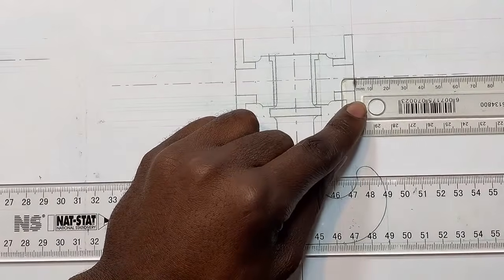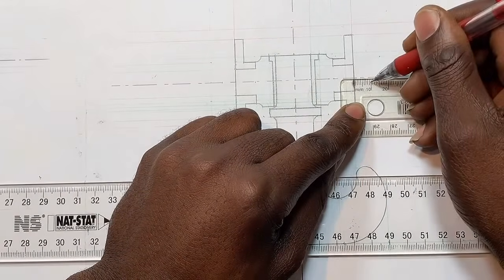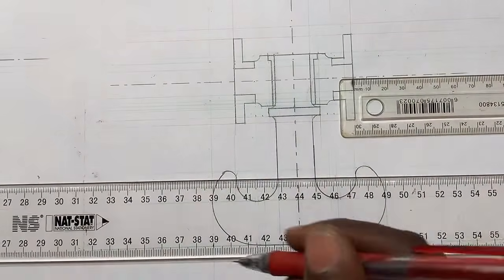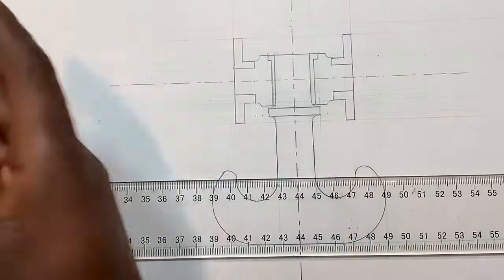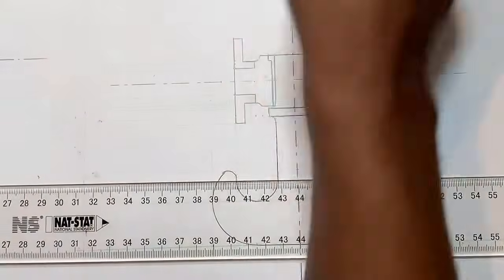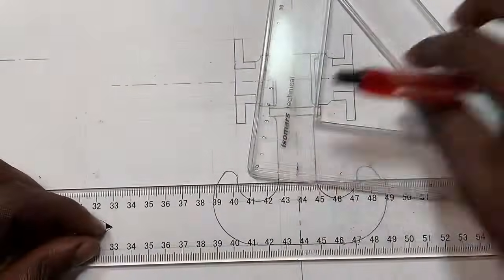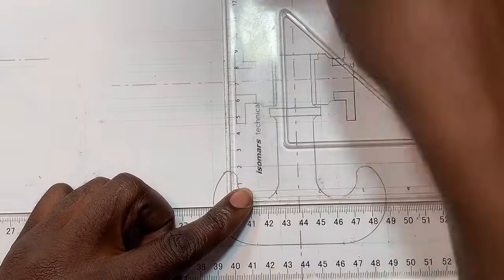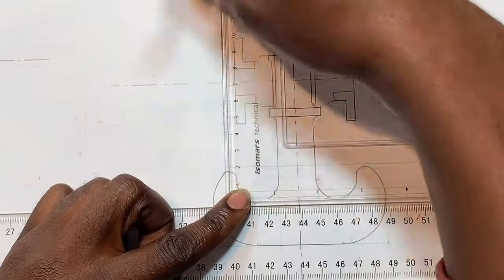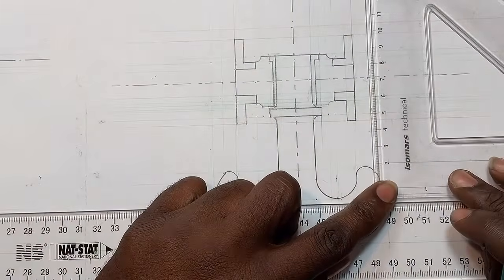Then from here, there it is. Then after I've gotten that, I'll then have this one faint. There you go. That's where my nut's supposed to end.